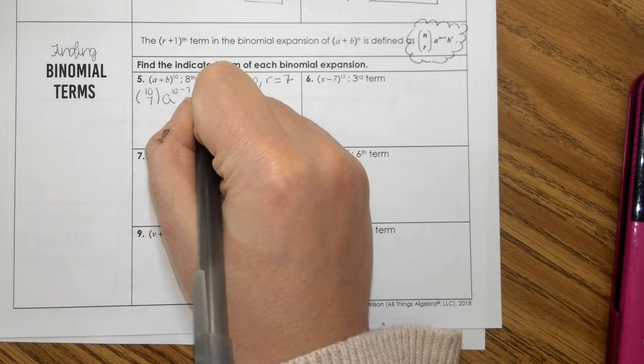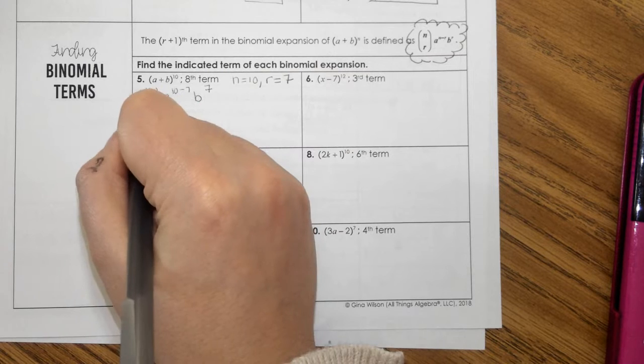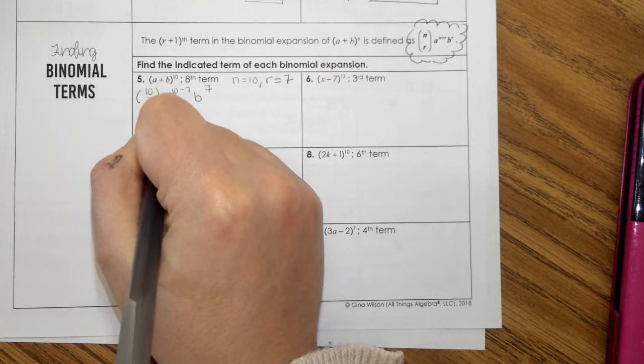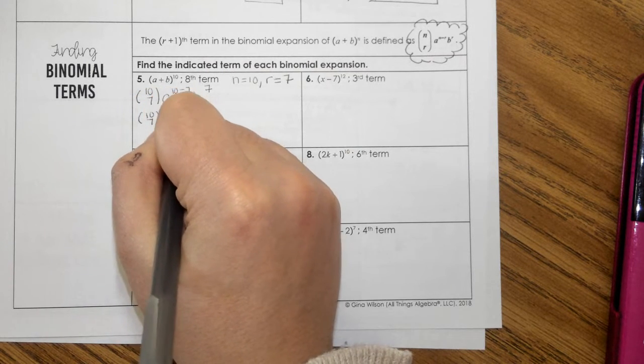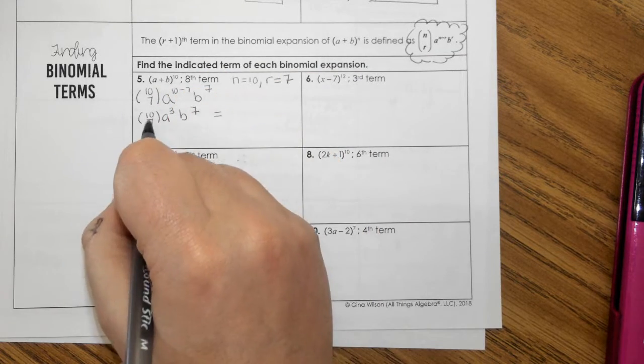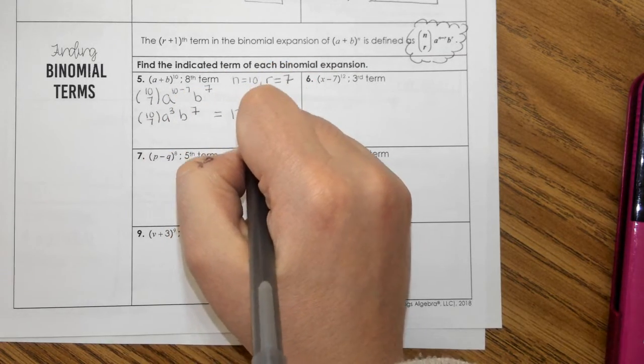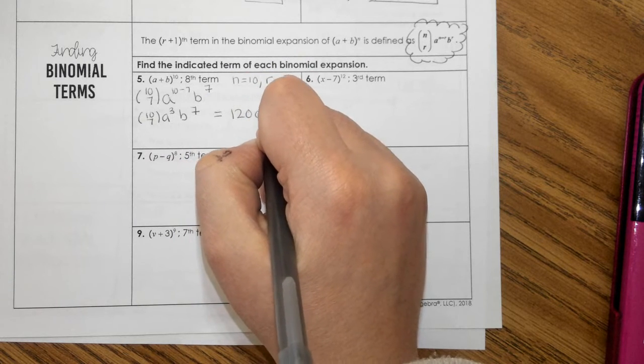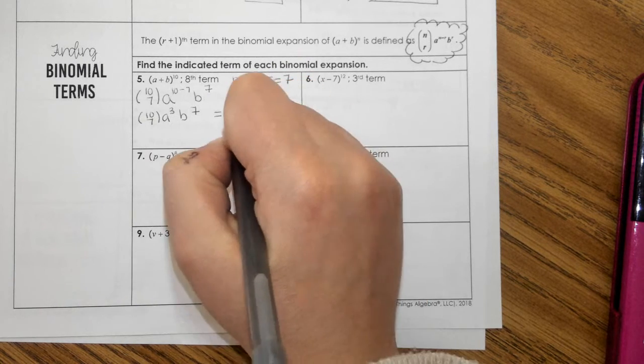So r in this case is 7. So that's 10 choose 7, a to the 3rd, b to the 7th. And when you put this into your calculator, the 10 choose 7 is 120. So we'll have 120, a to the 3rd, b to the 7th.